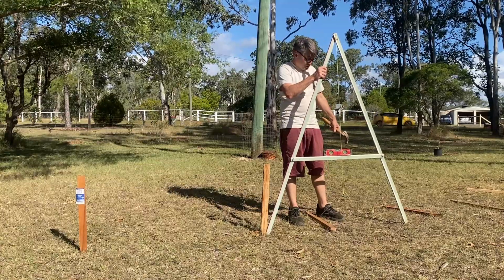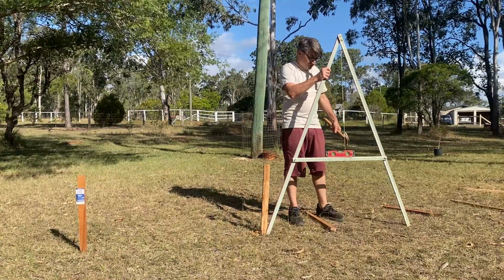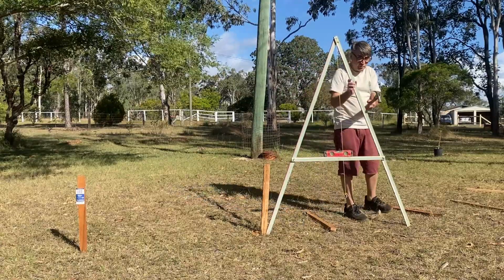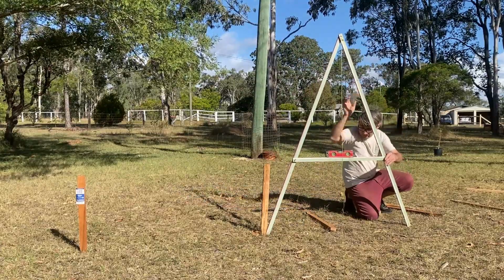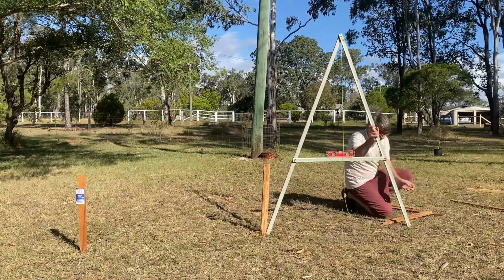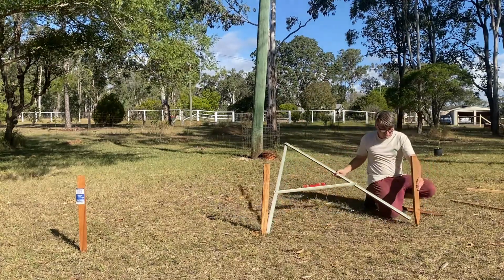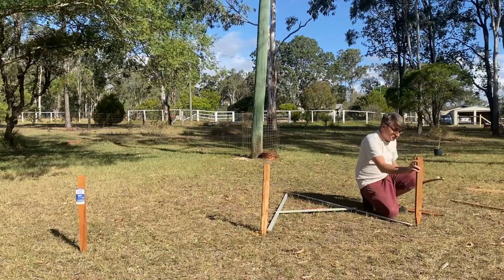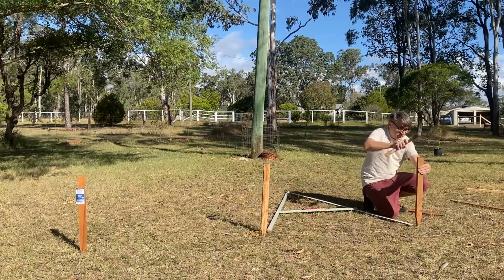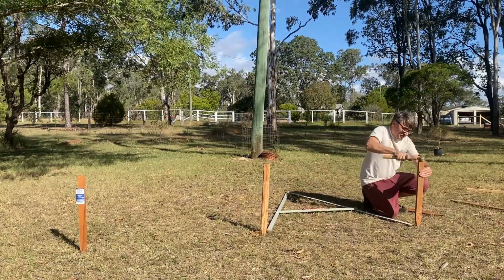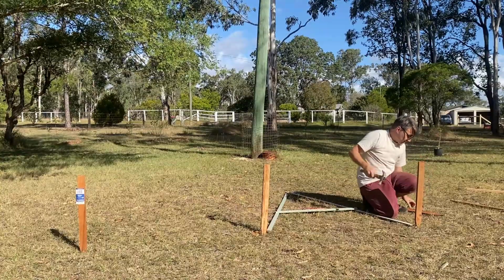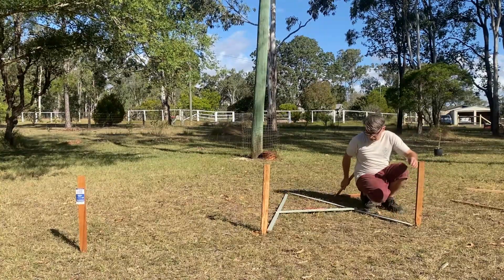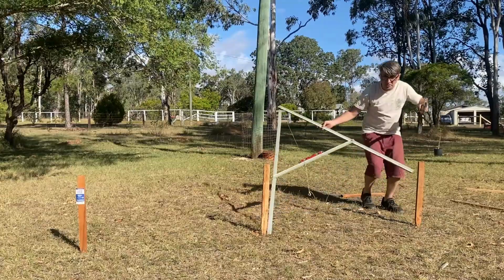And then I'll just simply lay the A-frame down and bang in the next stake. And you just continue along, repeating that process until you've reached the end of your swale.